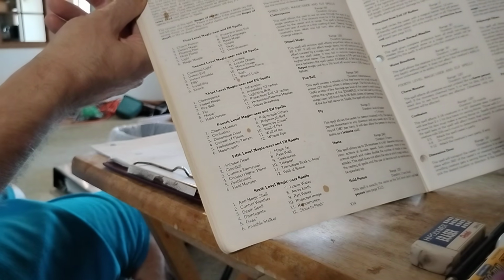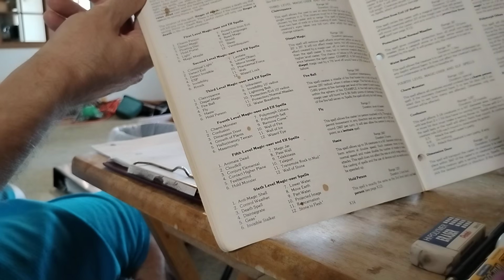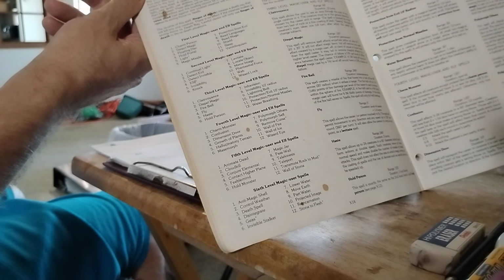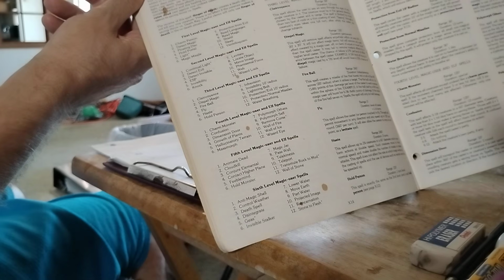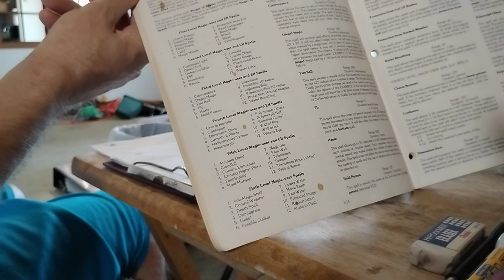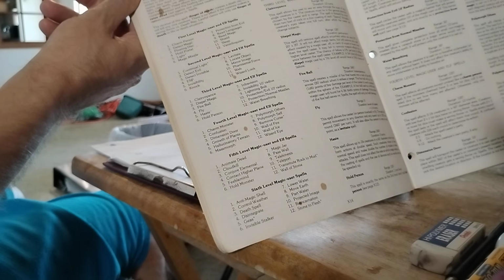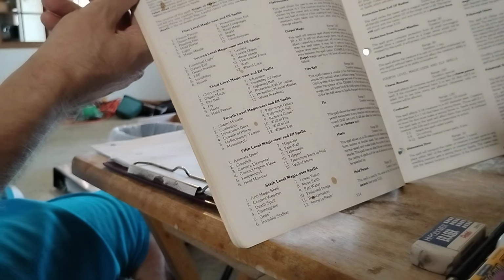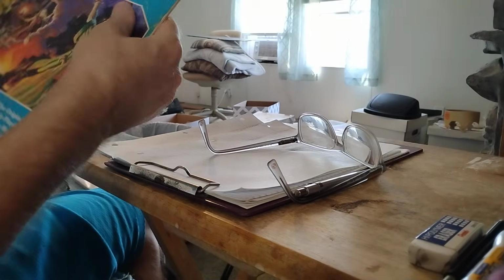Magic users collect magic items and they create spells, they research magic. Okay? Magic users are the reason why you have magic portals.